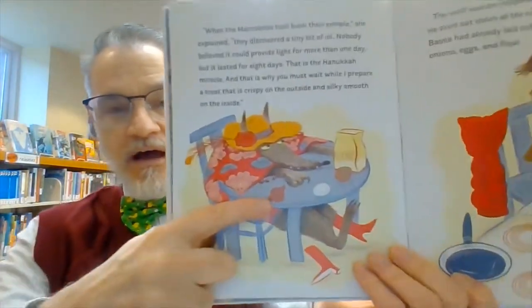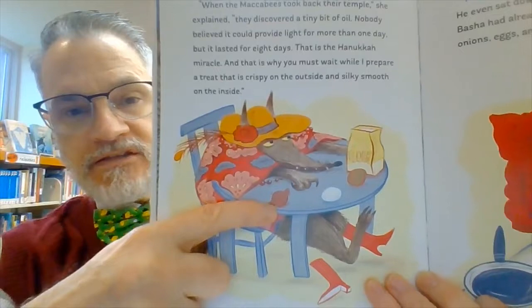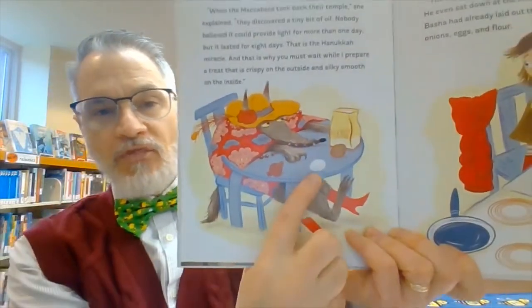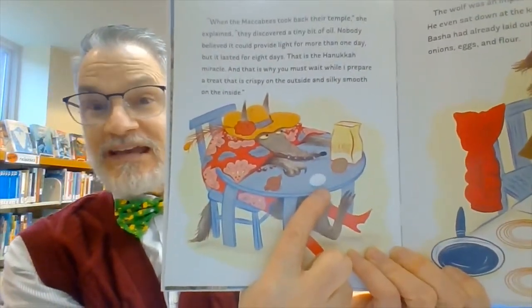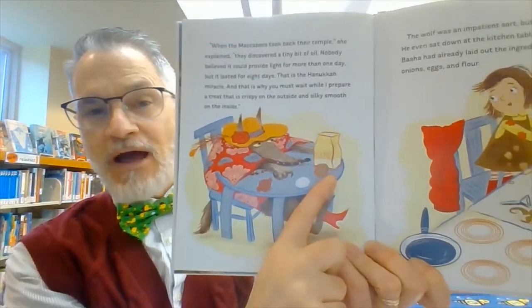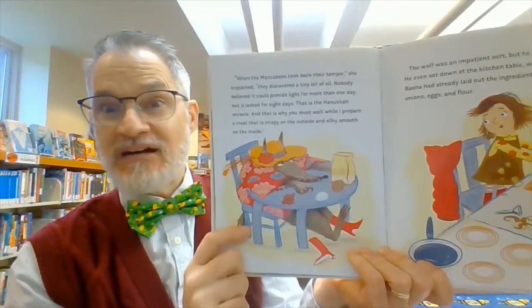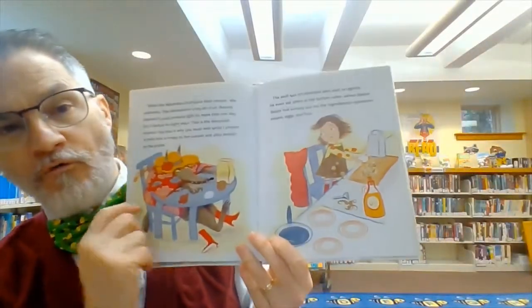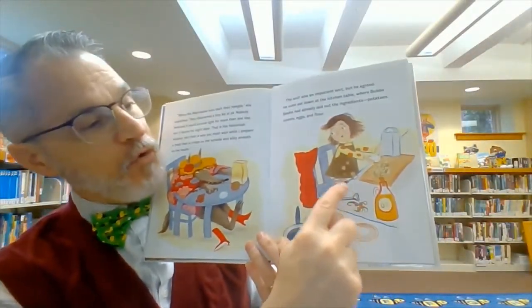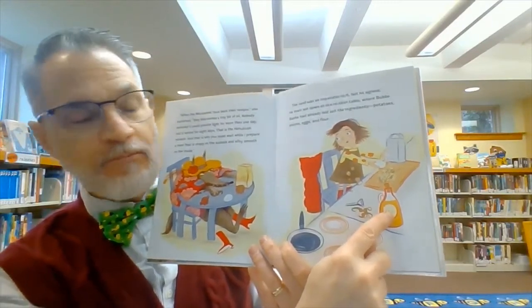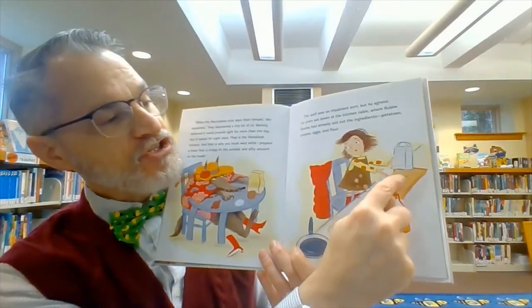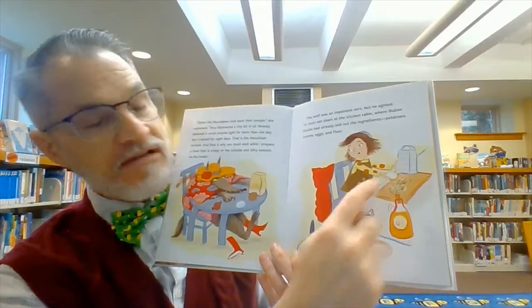Let's look at the table. Can you name that item? It's an onion. How about the white? It's an egg. How about the brown? It's a potato. And this is the bag of flour. Over here, Ruthie has the oil that you need to fry the latkes. And there she's shredded potatoes, and she's going to mix an egg with it.